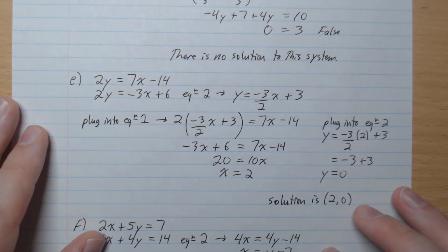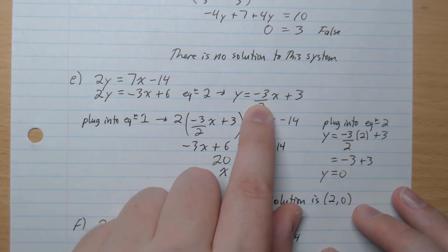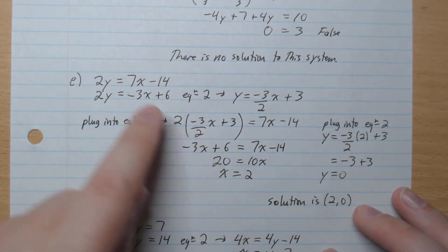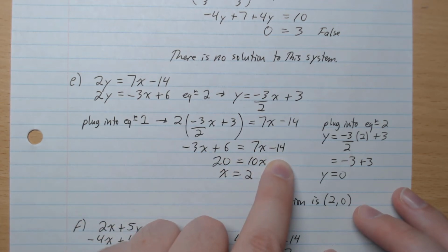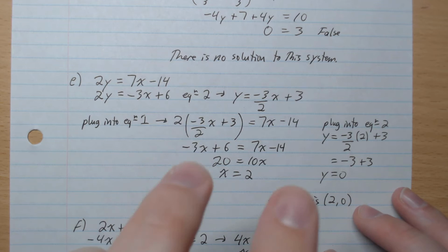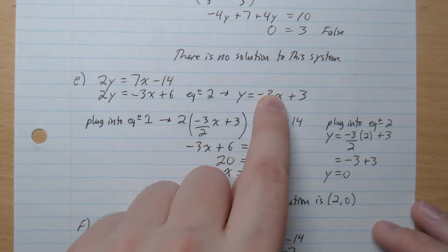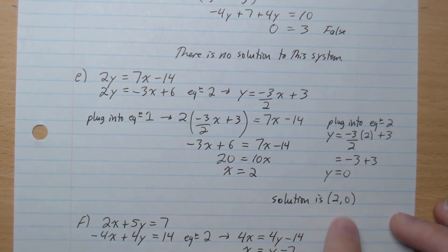E. So here from equation 2, we're going to isolate y, so we get negative 3 over 2 x plus 3. Plug that into equation 1, and so we get negative 3x plus 6 equals 7x minus 14, like that. Isolate for x, we get x equals 2. Plug that into our first equation here, and we get y equals 0. So the solution to this system is (2, 0).